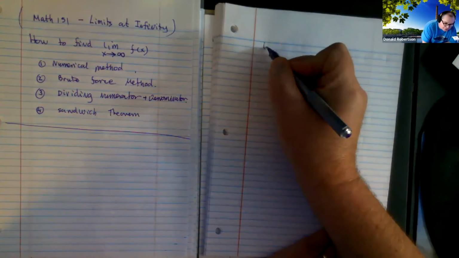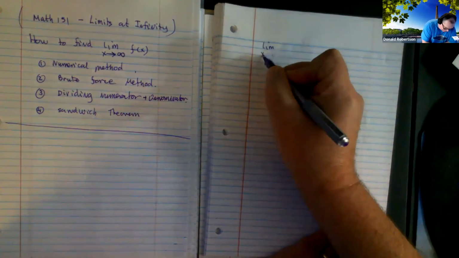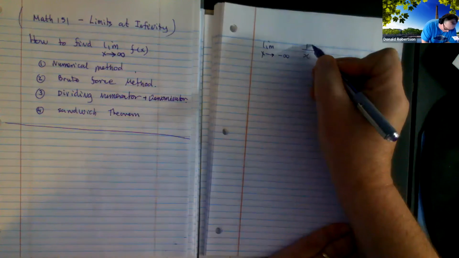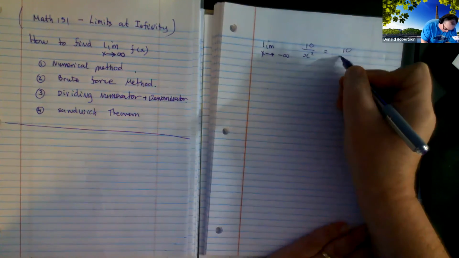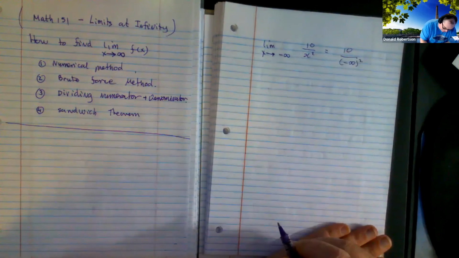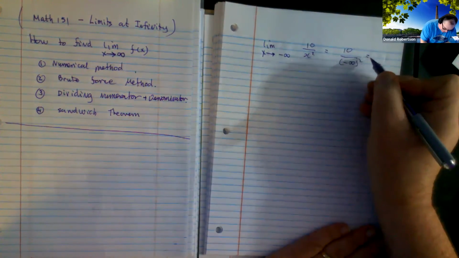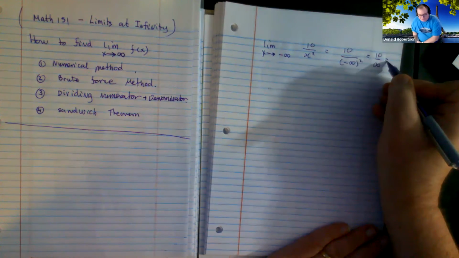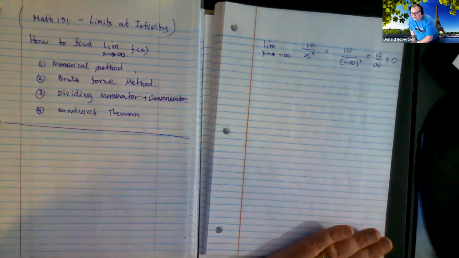Right now, I've only dealt with plus infinity, so I think I should show you a negative infinity. Well, if you do brute force, you get negative infinity squared. Negative infinity times negative infinity is plus infinity, and the answer is still 0. You see, it doesn't really make a heck of a difference, does it?